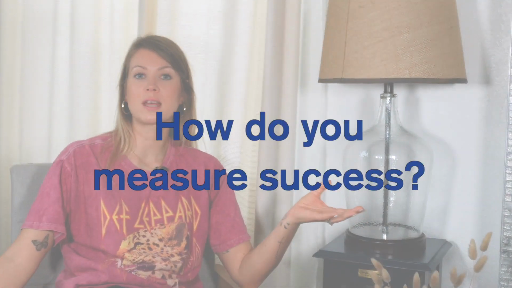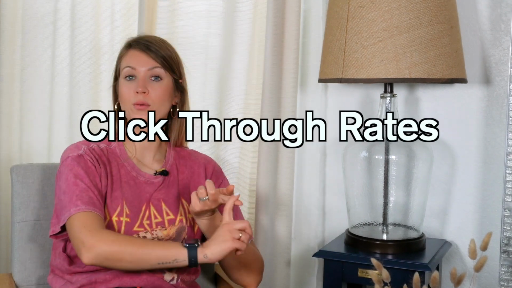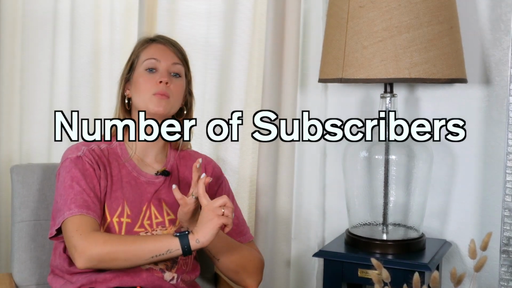And of course, whenever we test something, we also need to be able to measure it. So how do you measure success when it comes to email marketing? Measuring the success of your email marketing, whether it's your welcome sequence or another email sequence that you set up, is just so crucial for you to be able to improve your emails. And there are a few key metrics that you need to watch out for when running emails. You want to monitor open rates, click-through rates, conversion rates, and the number of subscribers who completed the entire sequence.